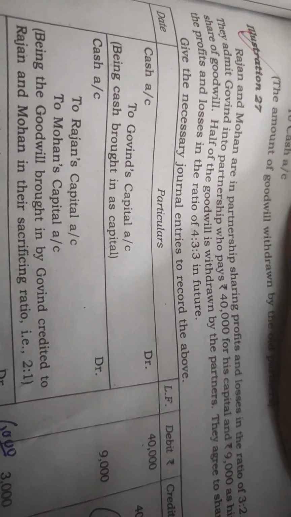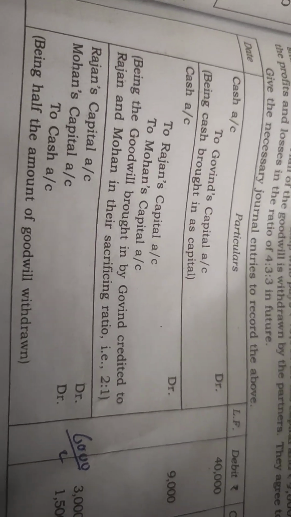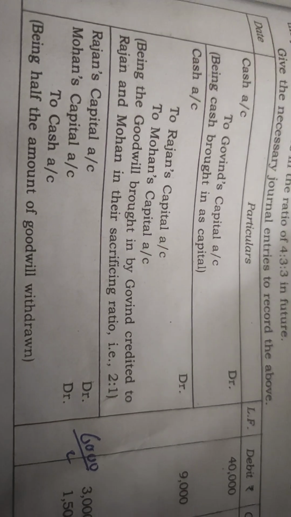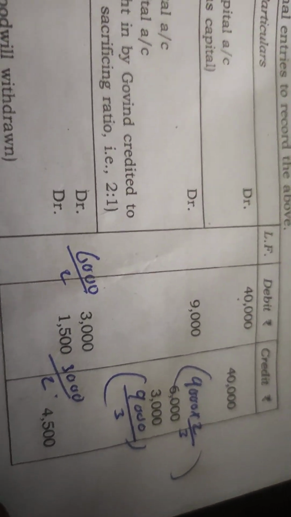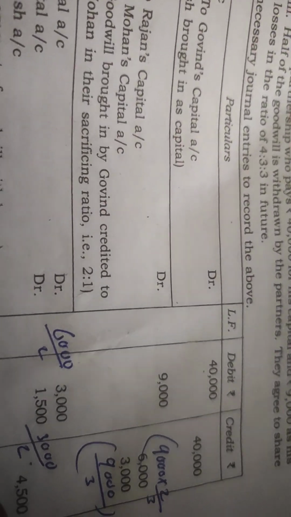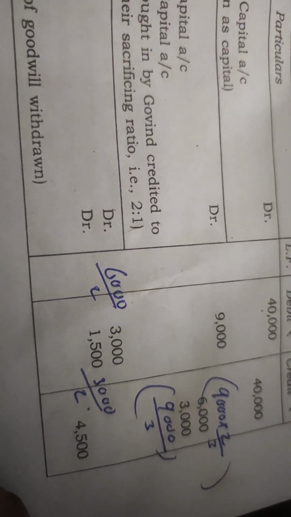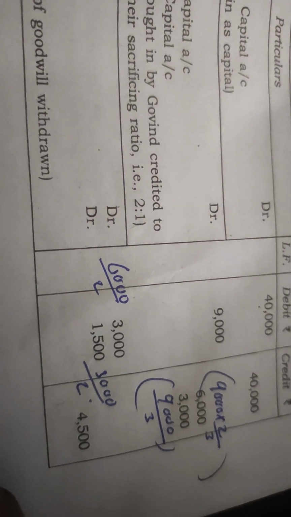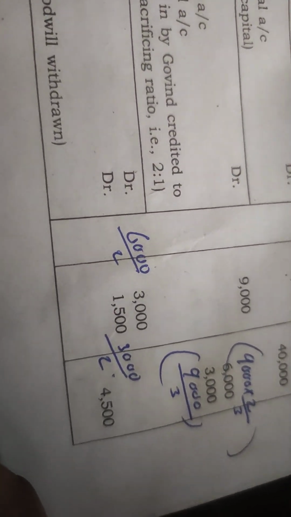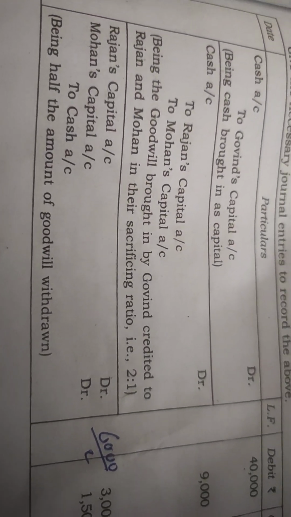Then the amount withdrawn by the partners. It is said that half of the goodwill is withdrawn by the partners. The journal entry for this is Rajan's capital account debited, Mohan's capital account debited to cash account. The amount of goodwill given to Rajan is 6,000, so half of 6,000 is 3,000. Then for Mohan it is 3,000, half of which is 1,500. Total will be 4,500. Being half of the amount of goodwill withdrawn.